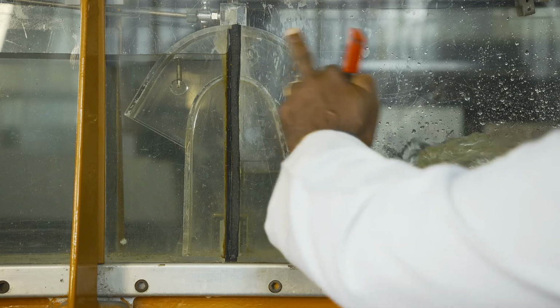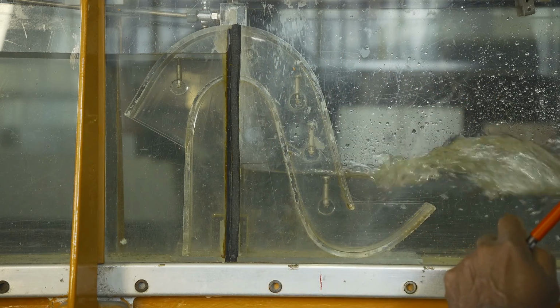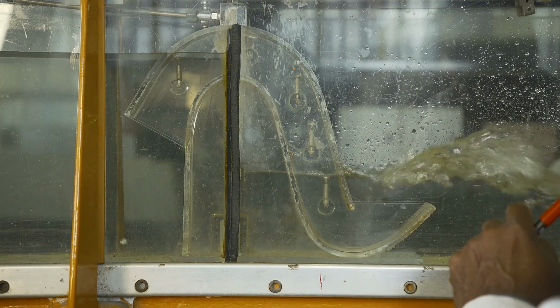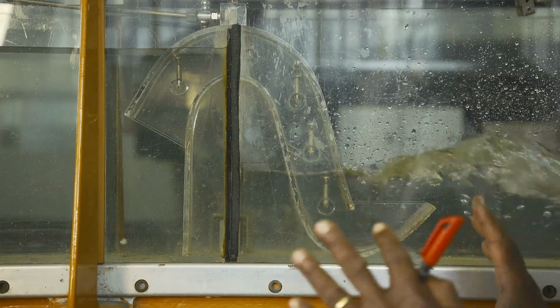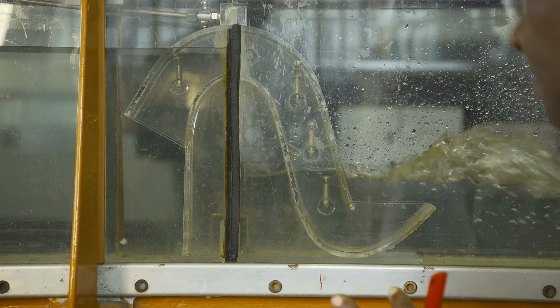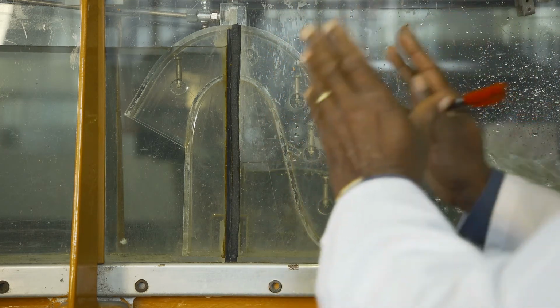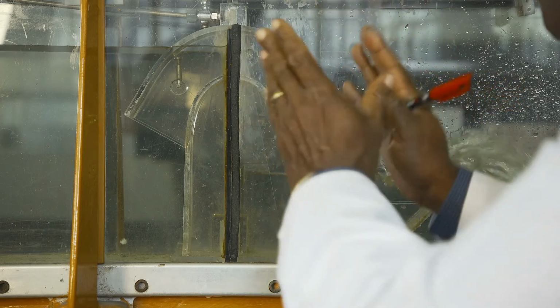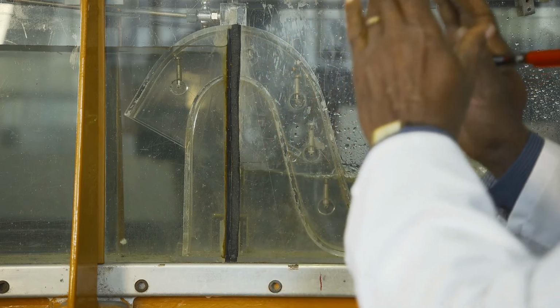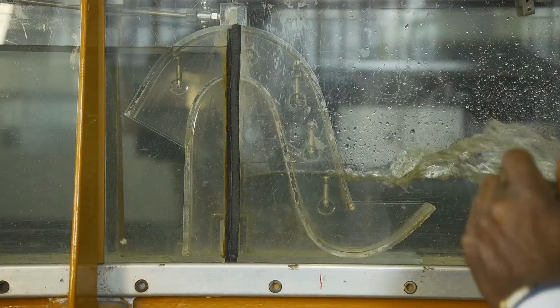There are still some air bubbles. I'm trying to get rid of them. All of the air bubbles have left, and now we have the prime condition. The siphon is said now to be flowing under primed condition.